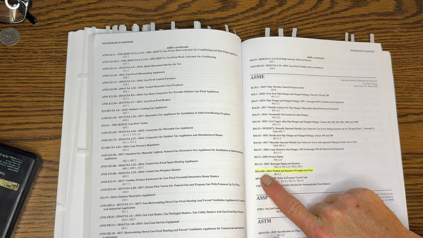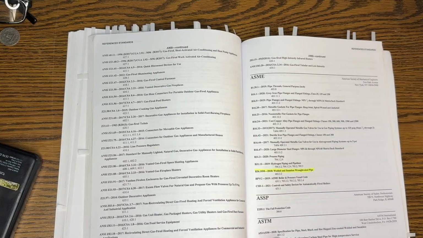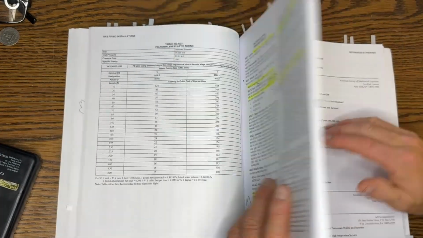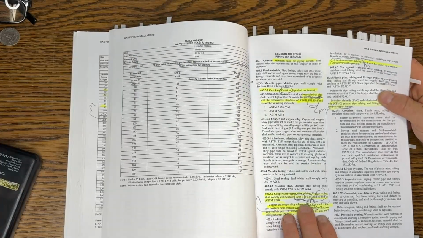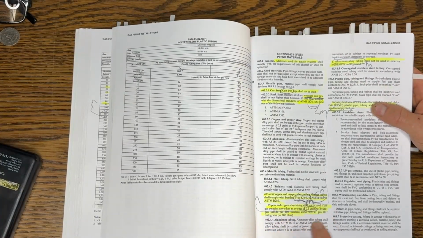In this case, you can see B36.10M. It's welded and seamless wrought steel pipe. Bam, you're done. It's pretty straightforward. But just remember, this is an important resource to have to look it up. Type K or L, I think the answer was type K in this case.